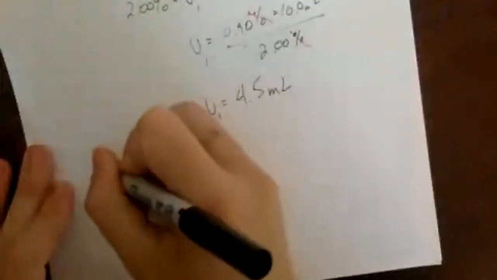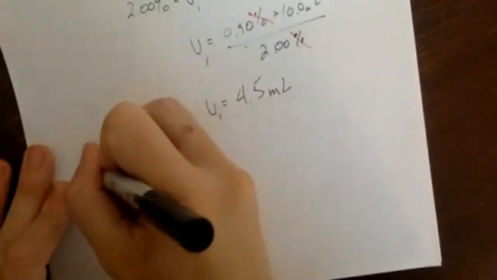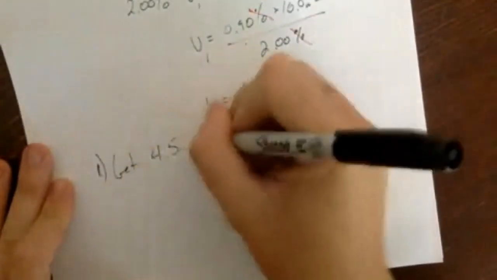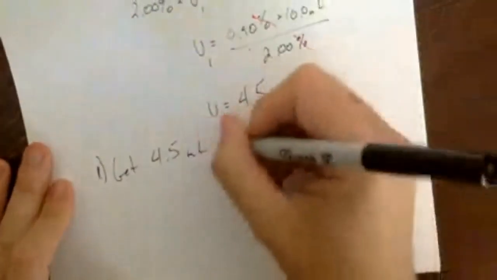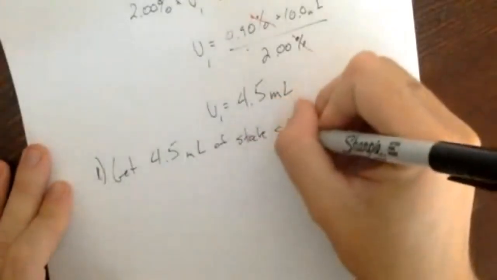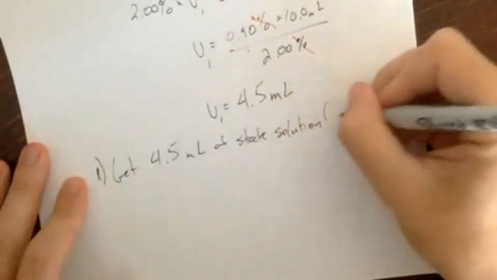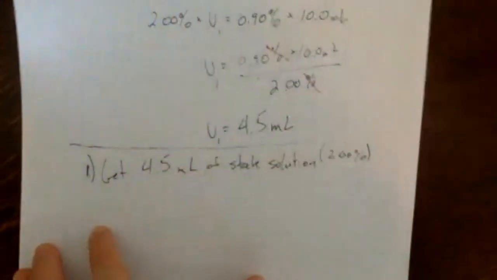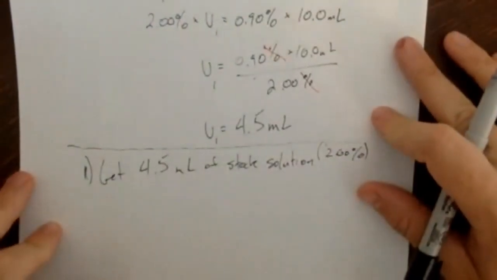So how we would write out this recipe, if we think about actually doing the dilution, is step 1, get 4.5 milliliters of your stock solution, and that's the 2.00% solution. So that's step 1. That's the information that we got right here. The V1 goes right there. So we have our stock solution.